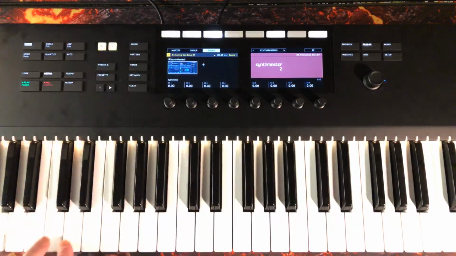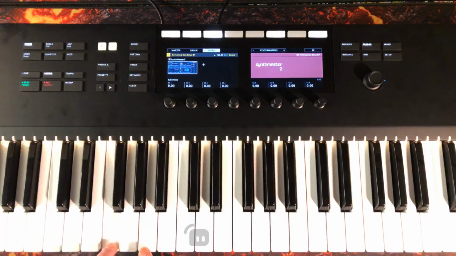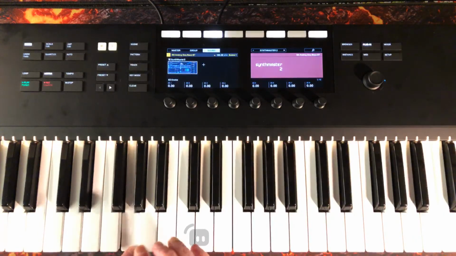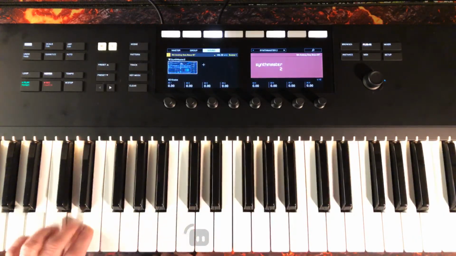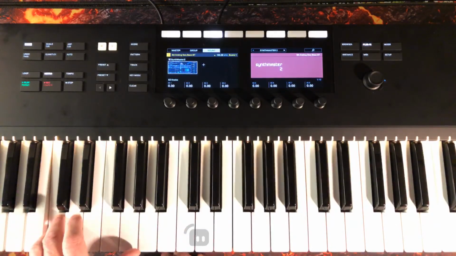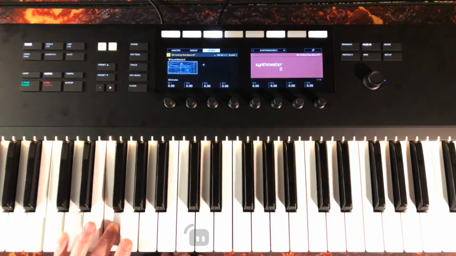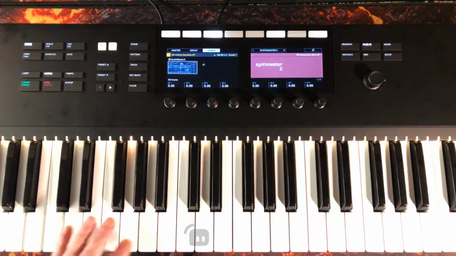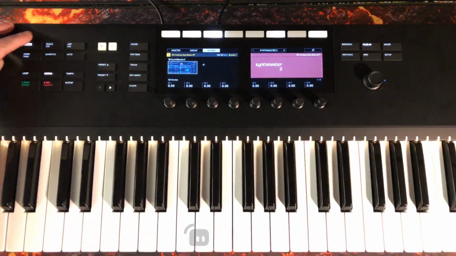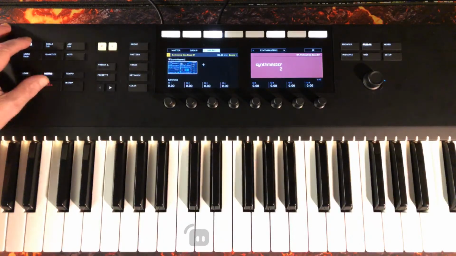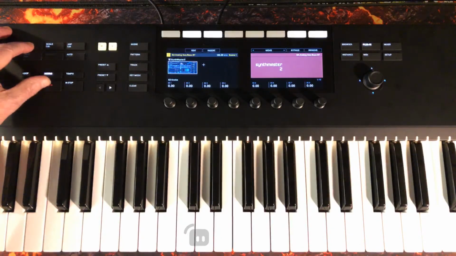So we'll just record that. So again, easiest way to do this is just hold shift and press record, and then you can start to record your little sequence in.